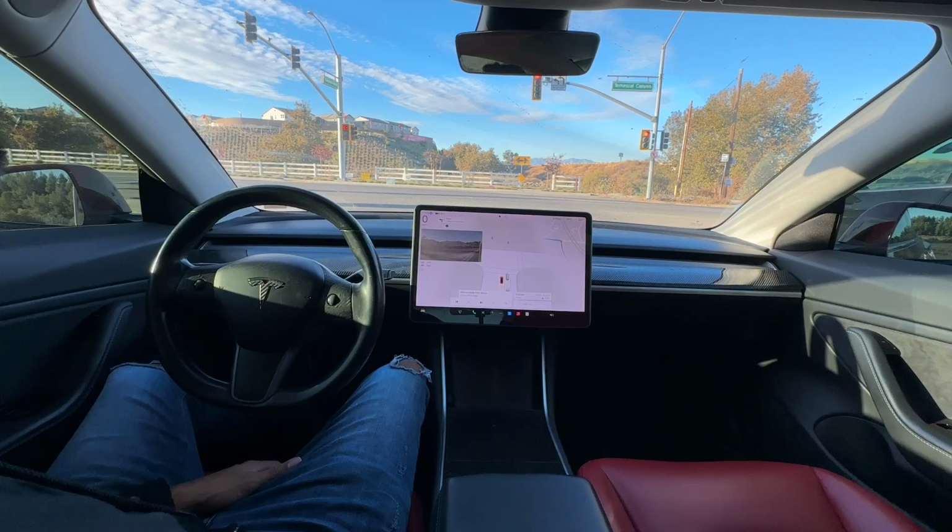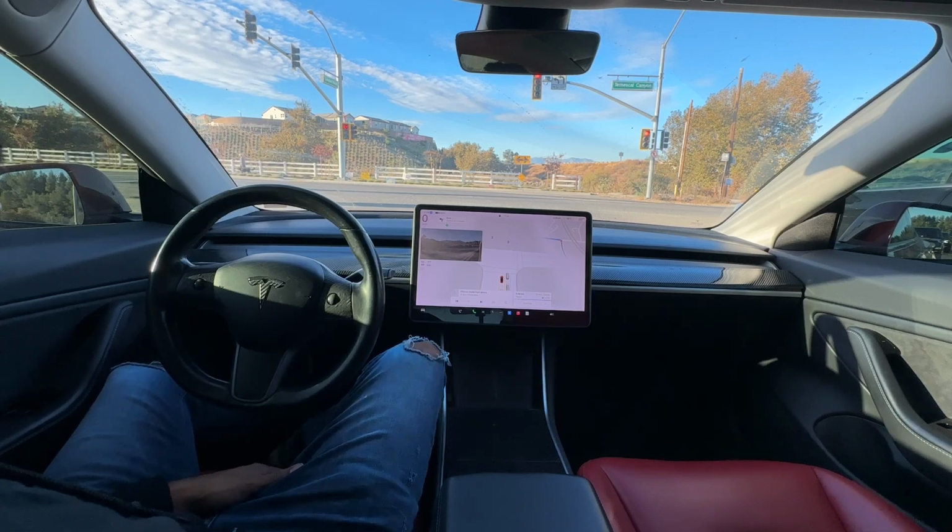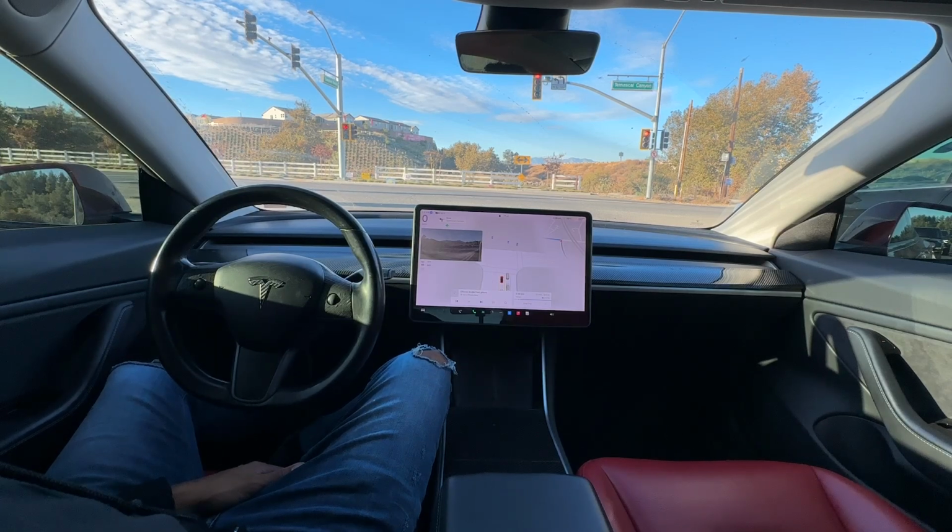So yeah, we're running 12.5.4.2 in the HW3 vehicles, in which we don't know when we're going to get 12.5.6.3. We have no idea. I definitely am looking forward to end-to-end on this car. I've tested on the HW4 vehicle. I will say it seems a little better, but I'm going to let the vehicle show.